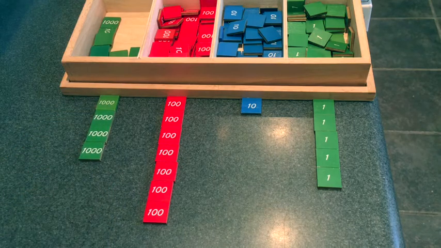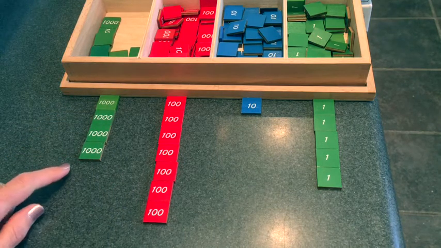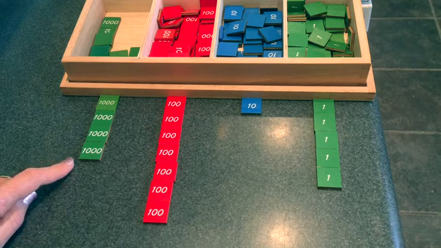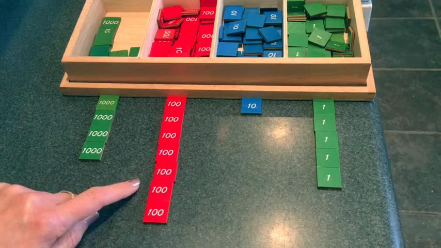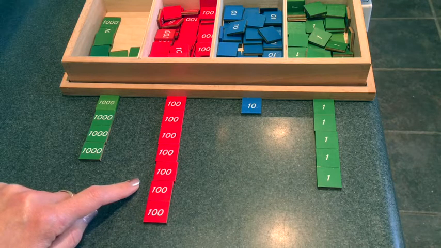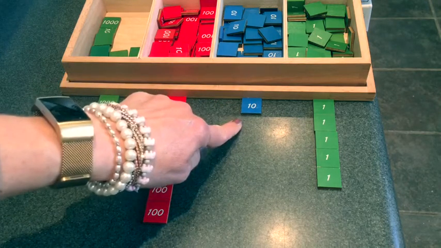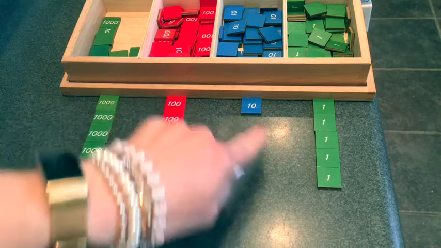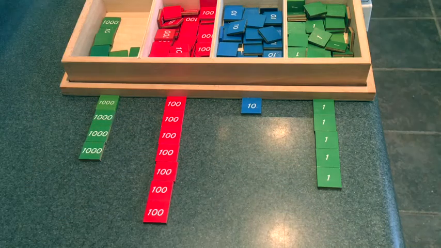You can write that down on your paper, starting with the thousands. 4 thousands, 7 hundreds, 1 10, and 5 units.